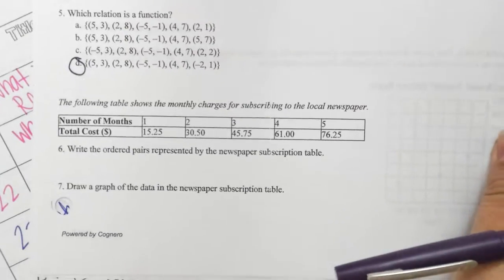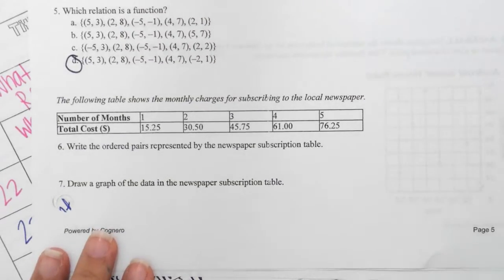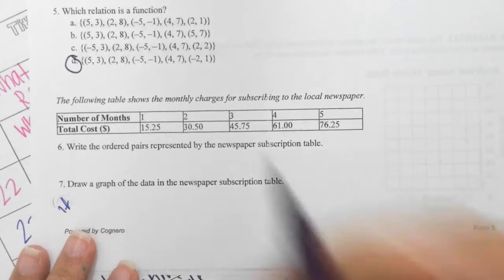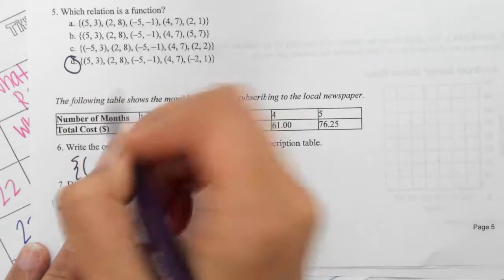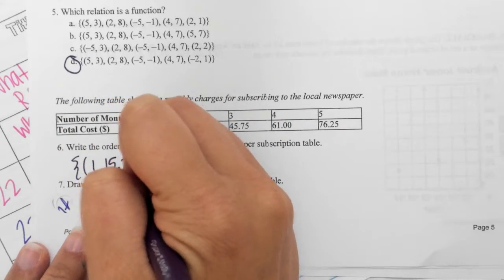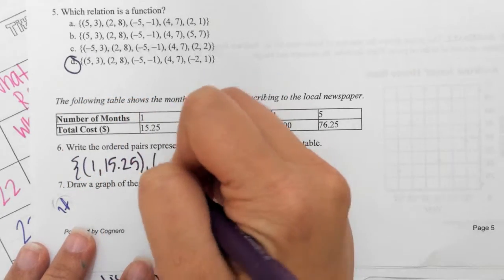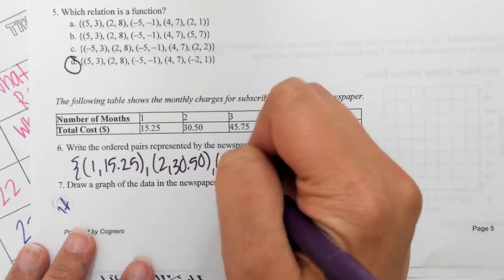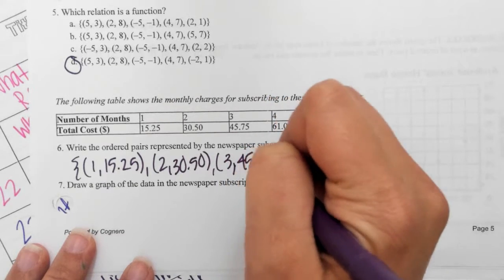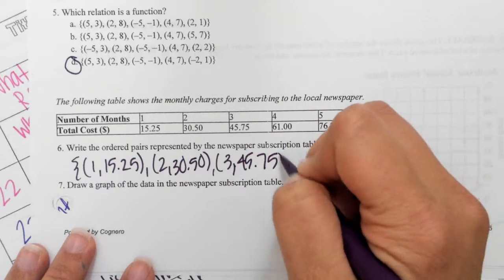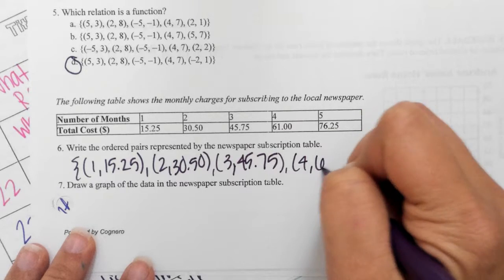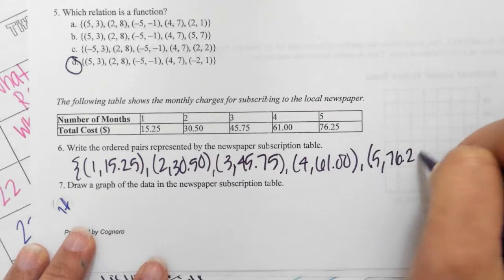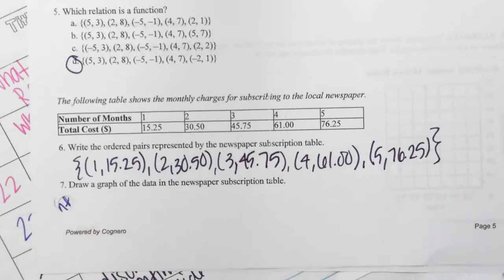Alright. So, number 6 says, write the ordered pairs represented by the newspaper subscription table. Right? So, to write it as a set of ordered pairs, you would say 1, 15.25, and then 2, 30.50, and 3, 45.75, and 4, 61, 5, 76.25. Do we agree or disagree?